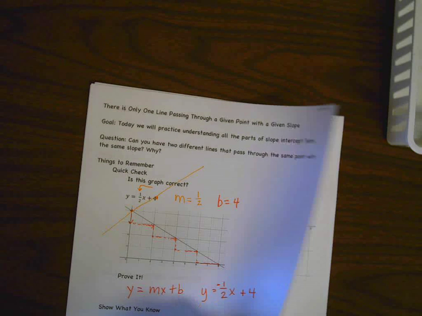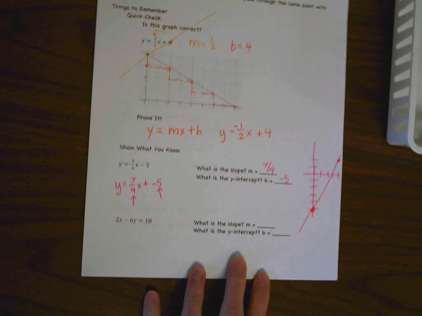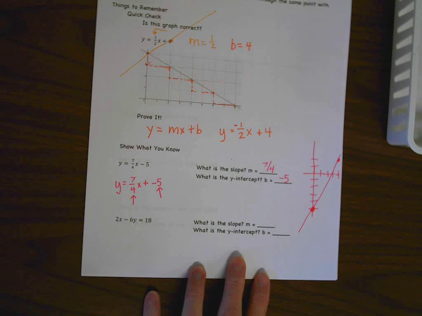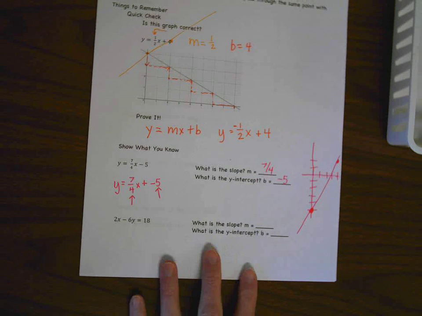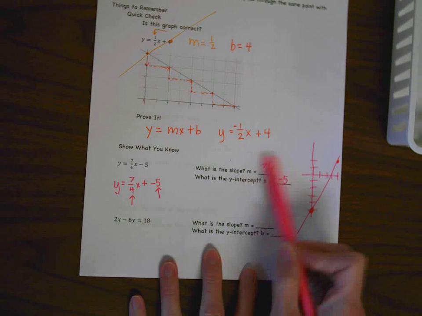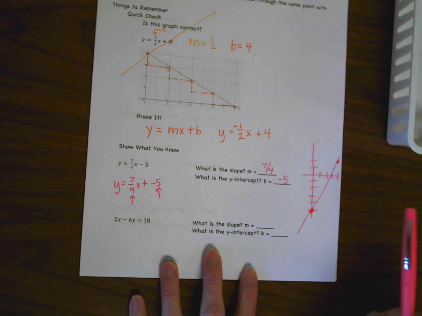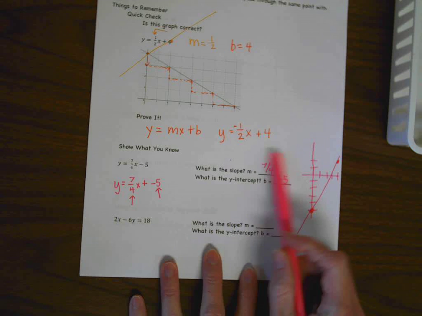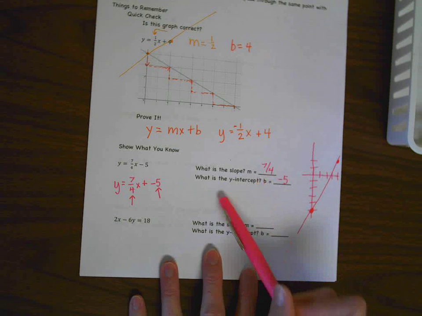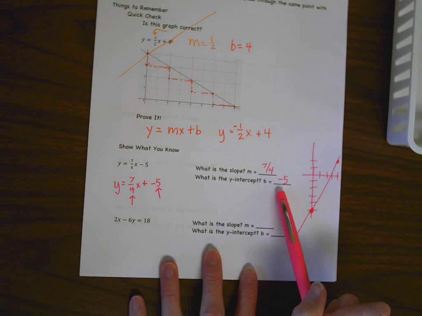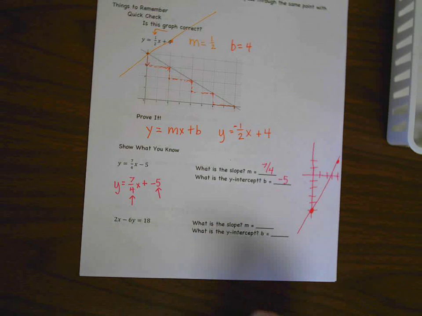But basically, in order to do that, all you have to do is identify the parts so that you know whether they share anything in common. If they had the same slope, then they would both have a slope that says 7/4. They could have the same slope that goes 7/4, but they could cross at a different intercept. So keep that in mind too when we're working on it.